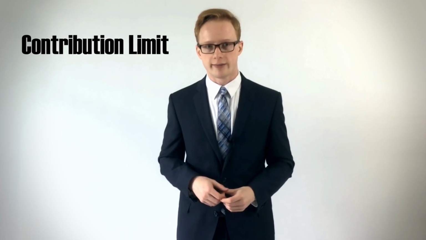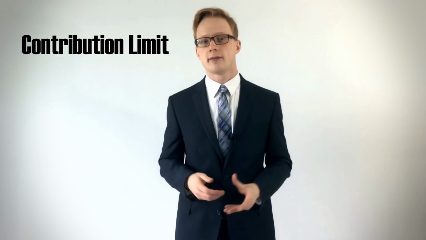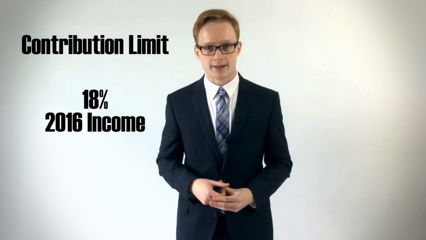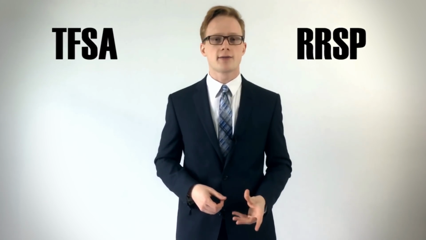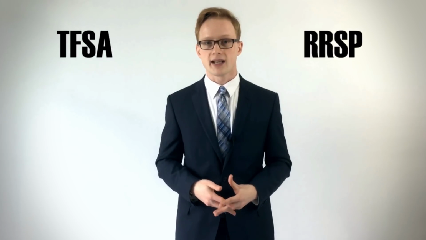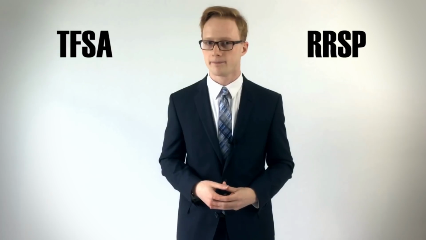RRSPs also have contribution limits based on your level of income. In 2017, for example, your contribution limit was 18% of your 2016 income, plus all prior unused contribution space. Registered accounts are a great way to grow your investments, as they provide a significant boost to the compounding your holdings can achieve over time.